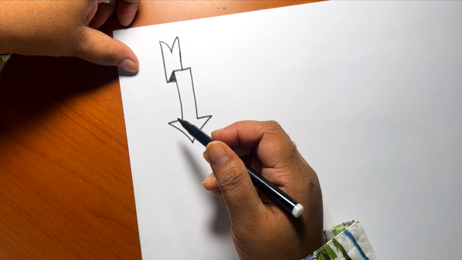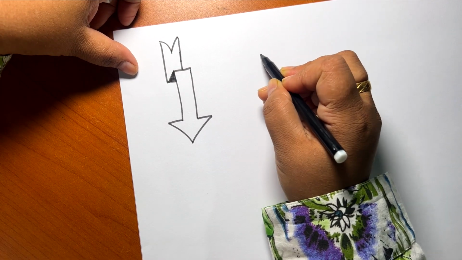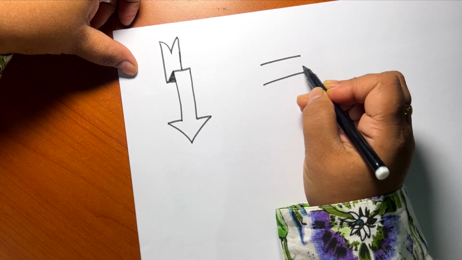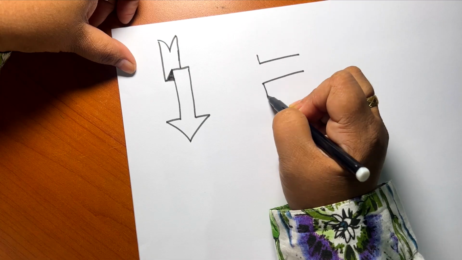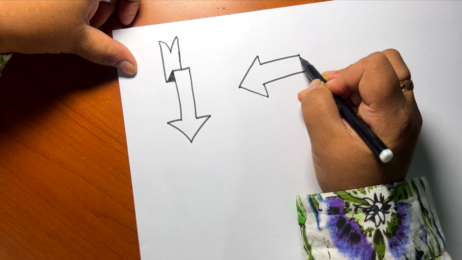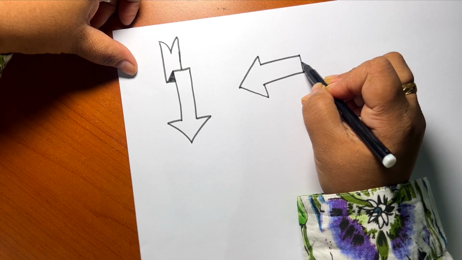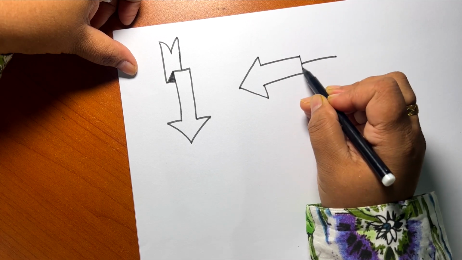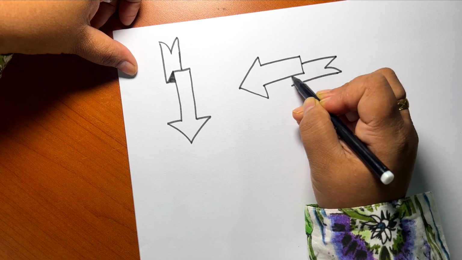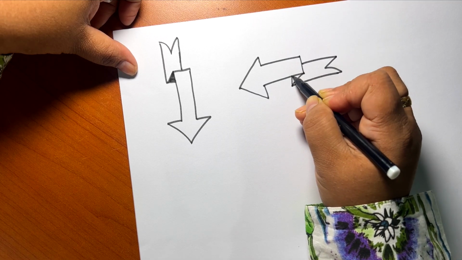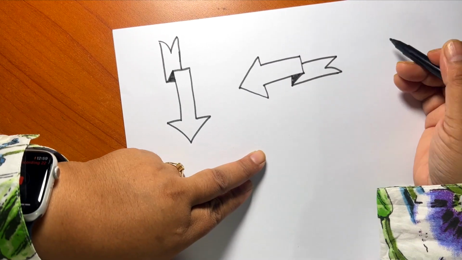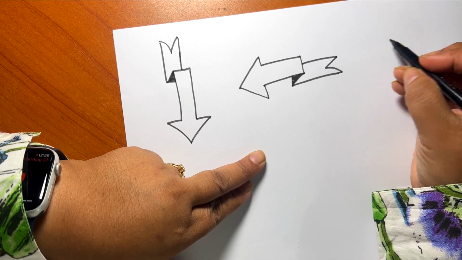Let's try one more. How about an arrow pointing sideways in the same pattern? So this is the shaft that I've drawn, the arrowhead, I will draw a longer line here. Once you shade this in, this gives the feeling of a ribbon. Some more arrows.